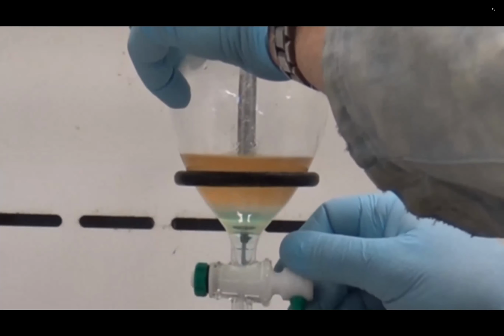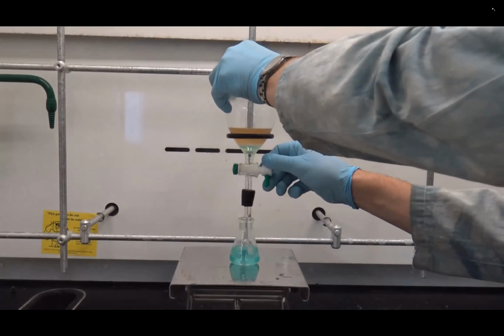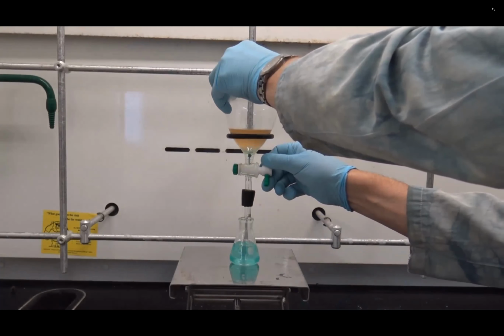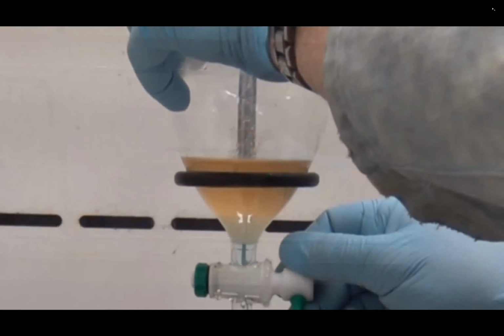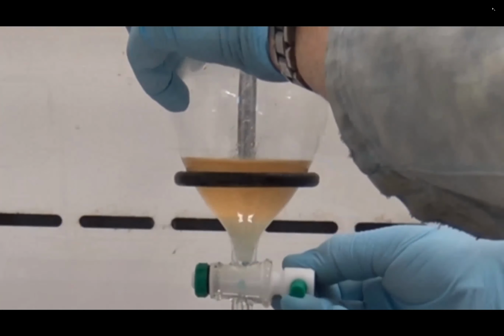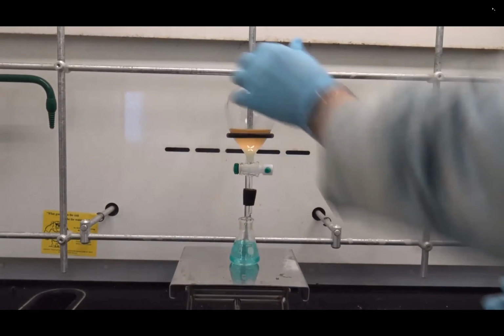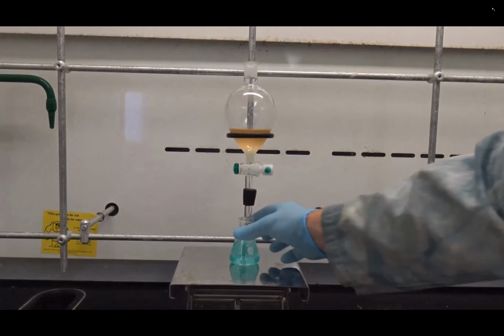I'll watch carefully, ensuring that just as that thin layer of emulsion in the middle reaches my stopcock, I close it. There it is. Having stopped the flow there, I now have an aqueous solution of pure blue food dye.